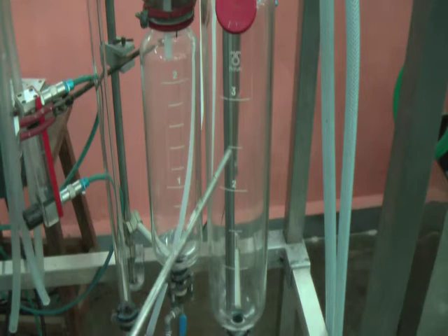So at a specified interval of time, the liquid samples are collected from the column as well as from the bubbling pot for the titration.